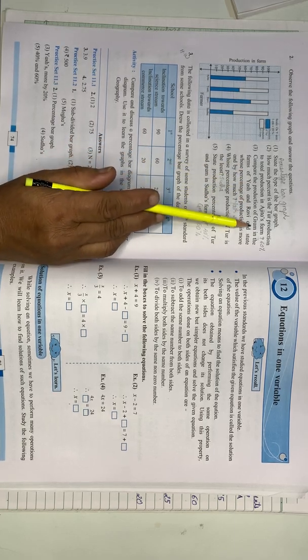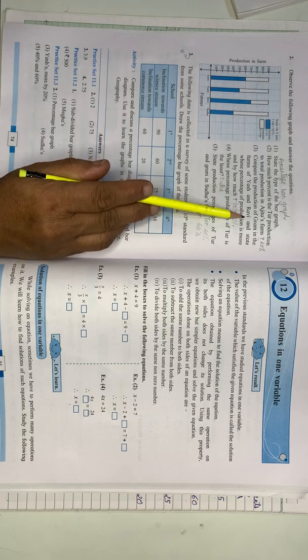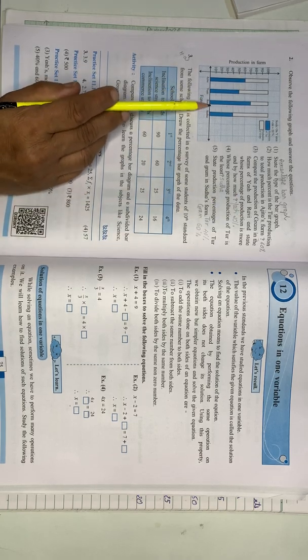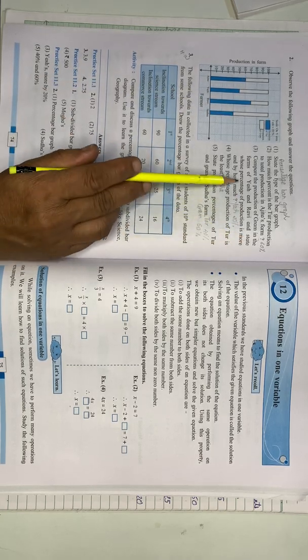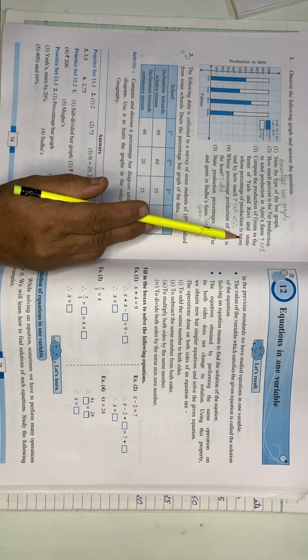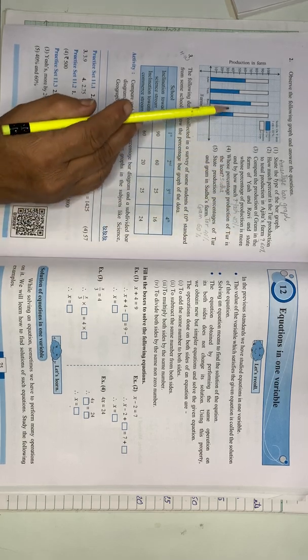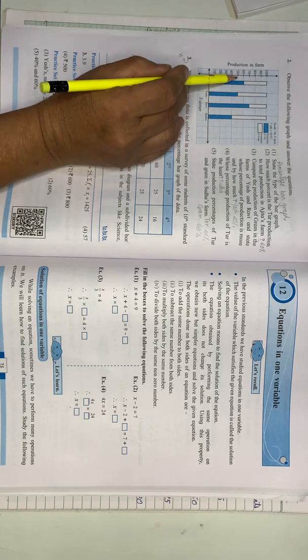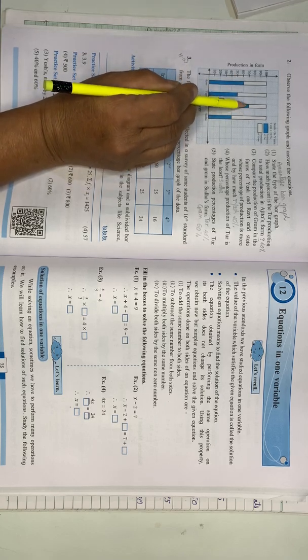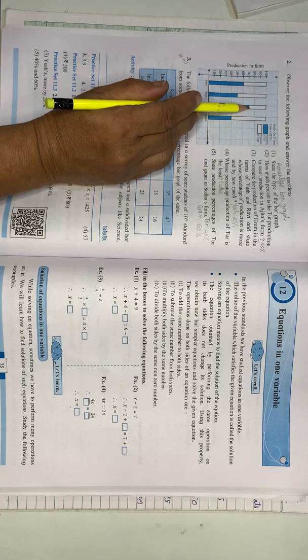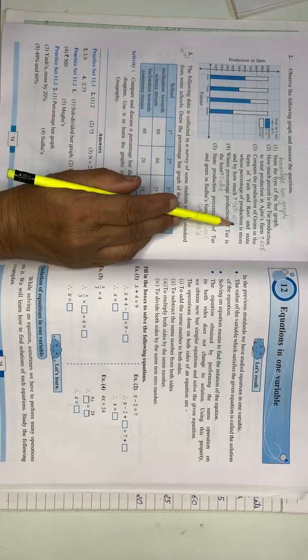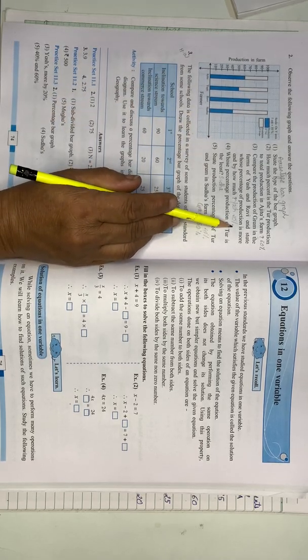Next, compare the production of gram in the farms of Yash and Ravi. Yash and Ravi, we have to compare them and state whose percentage of production is more and by how much. So Yash and Ravi, see, this is 50% and this is 70%. So 70 minus 50 is 20. So Yash is 20% more.